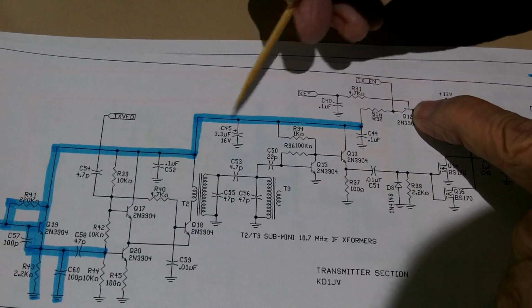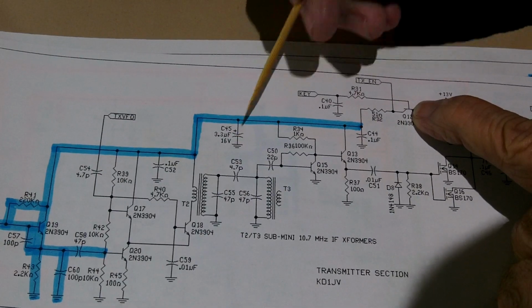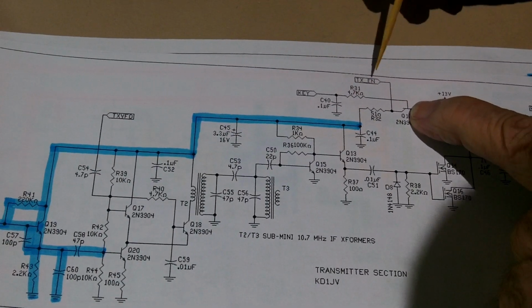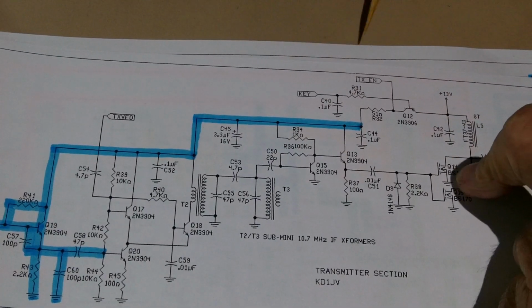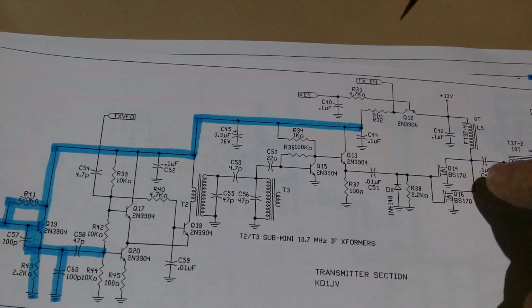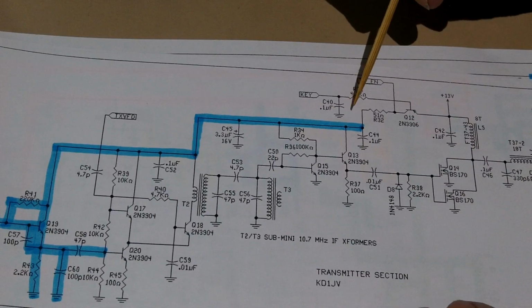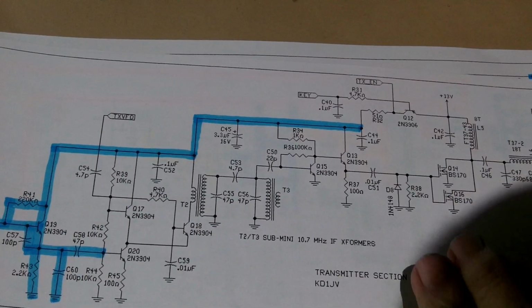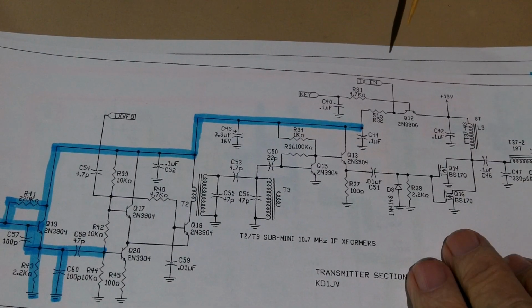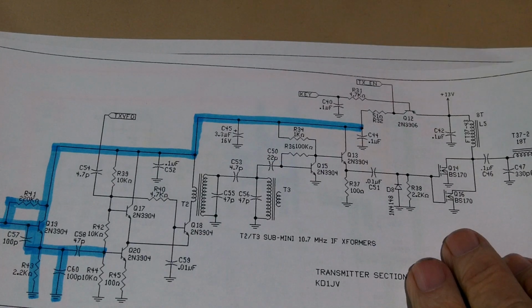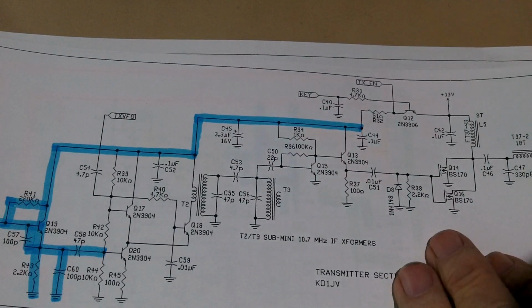Do not connect this to the ground. You will short out 13 volts to ground and you're going to blow something. You're going to burn up a lot of stuff. So do not be sleepy, drunk, on drugs, or anything else while you're doing this.